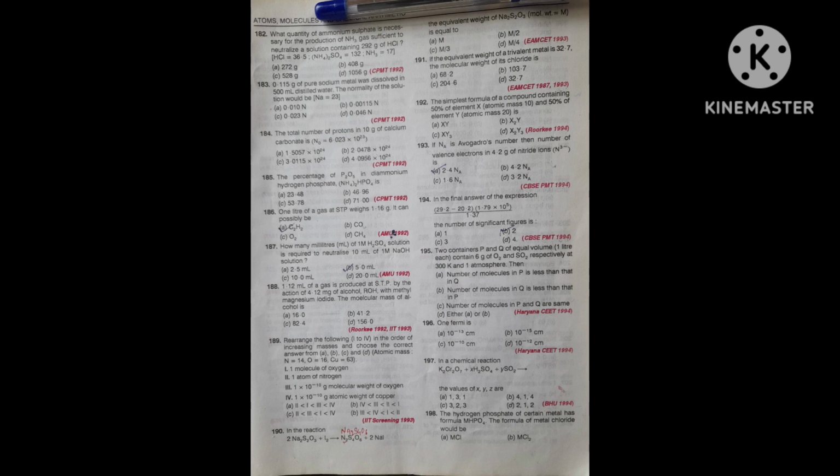The atomic weight is 10 for X and 20 for Y. Then you can calculate very easily: for X, 50 divided by 10 is 5, and for Y, 50 divided by 20 is 2.5. This is the percentage divided by atomic weight that you have calculated, 5 and 2.5.